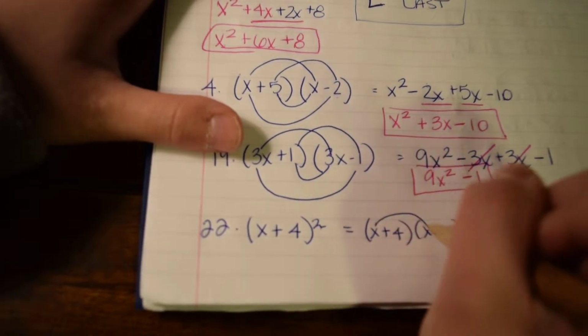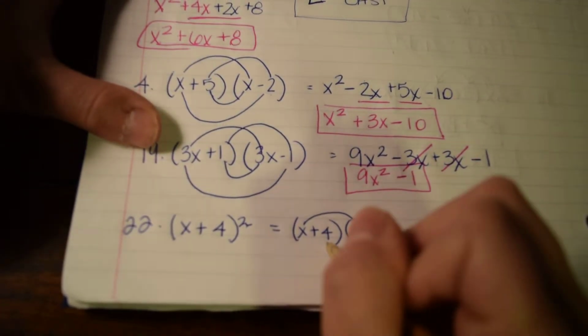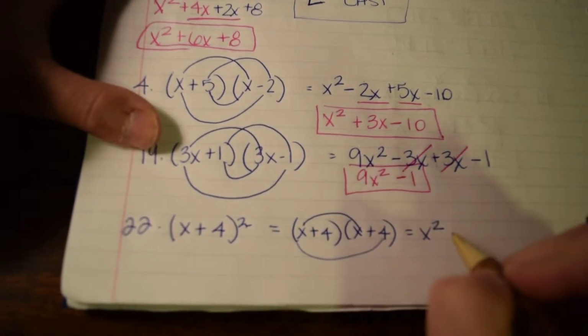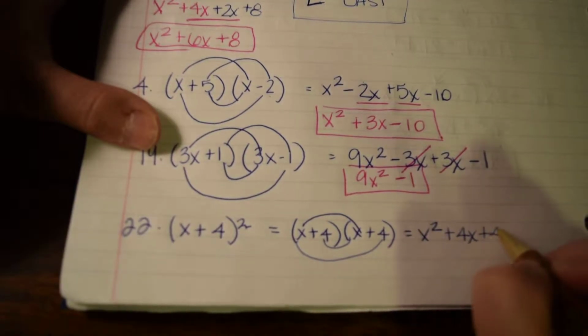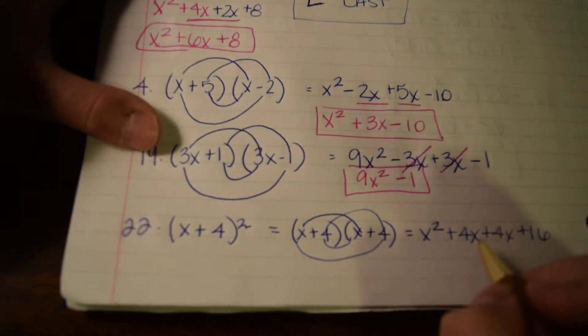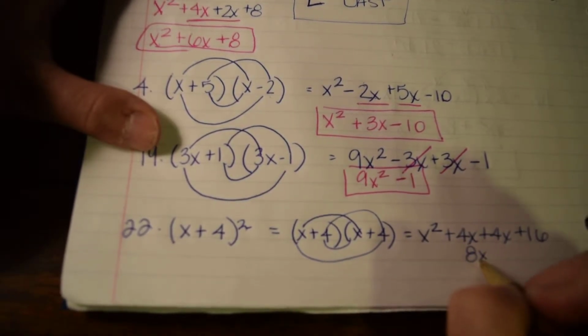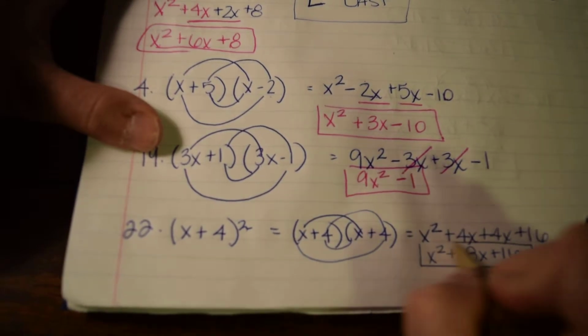So now we're going to do the first, outer, inner, last. Okay, 4x plus 4x is 8x. And that is simplified.